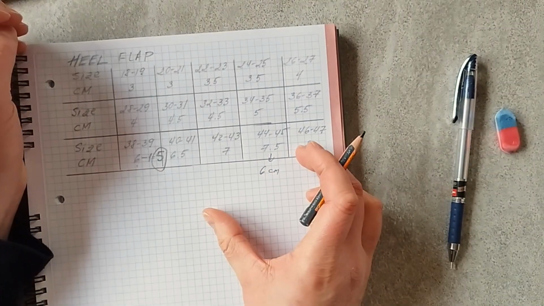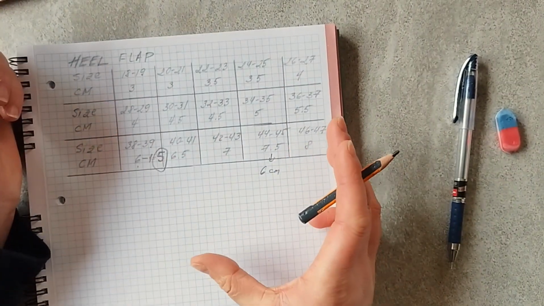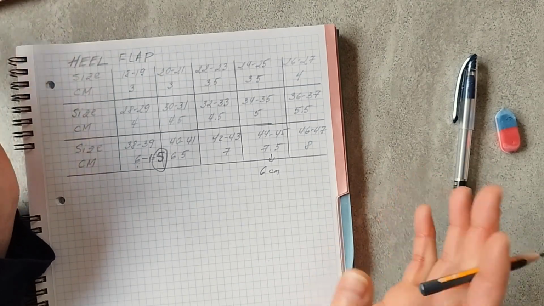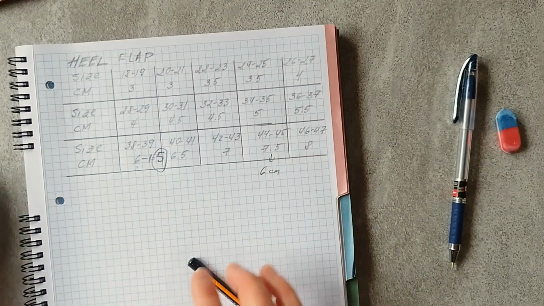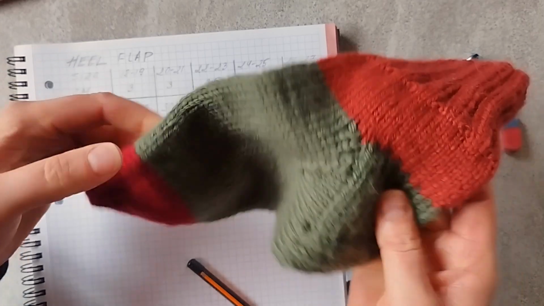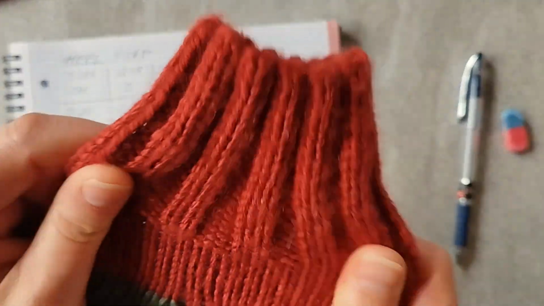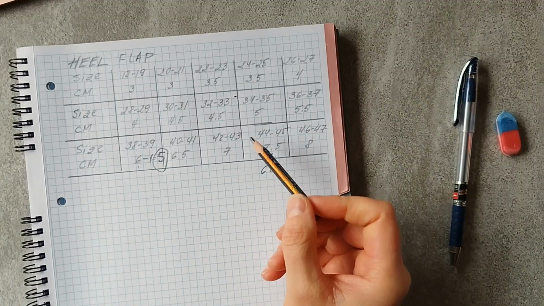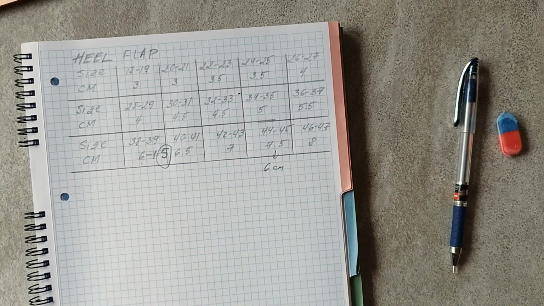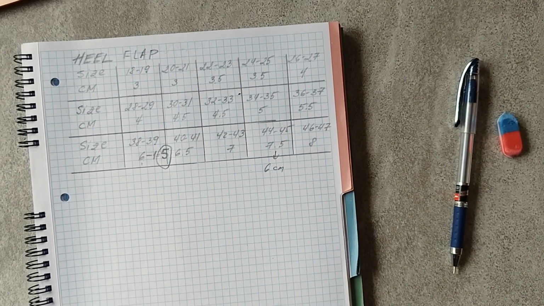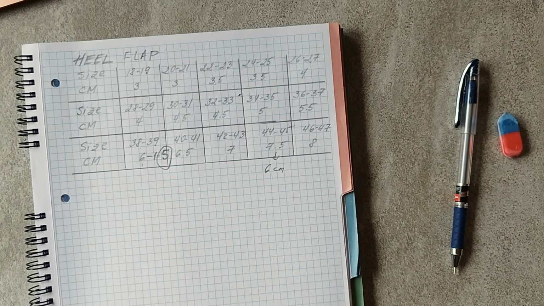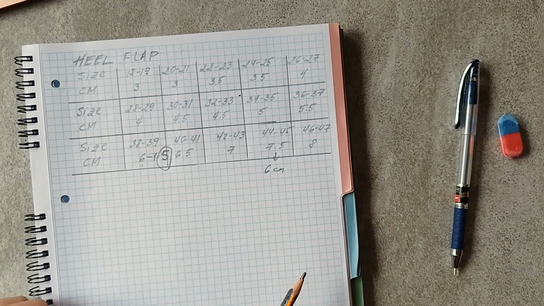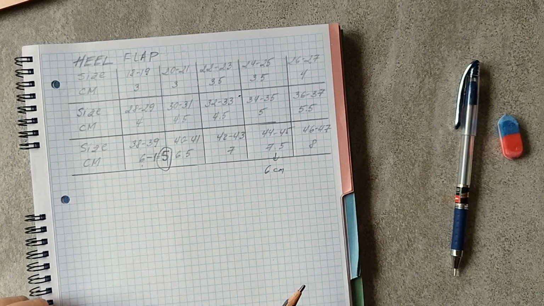And because, like I said, we do knit with wool, which is very stretchy, or it might be something like acrylic or anything like that. That's not that stretchy, but still it goes, you know. So in his case, I would go for 6 centimeters here. But I suppose the only way to find out is pick up yarn and knit the sock.